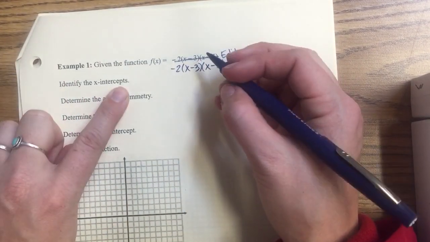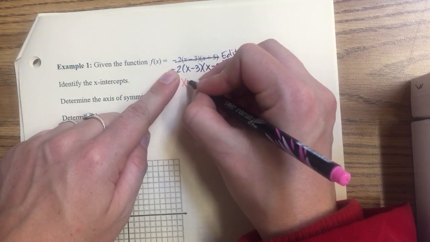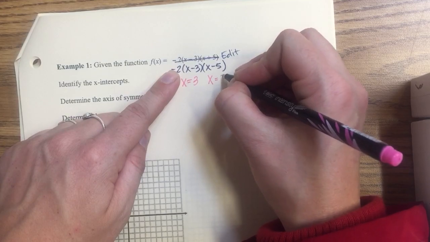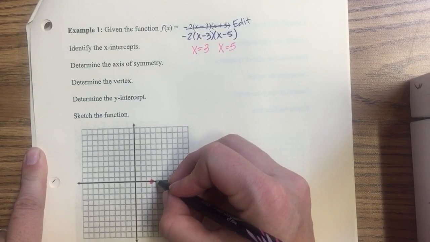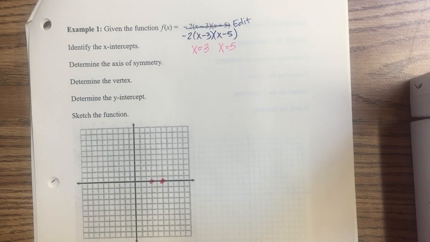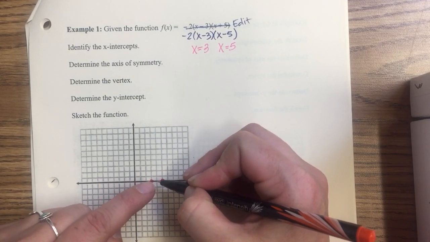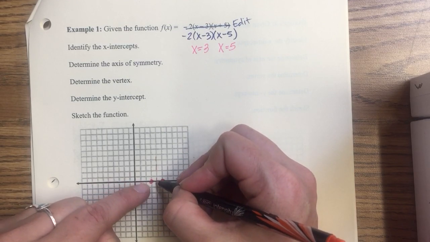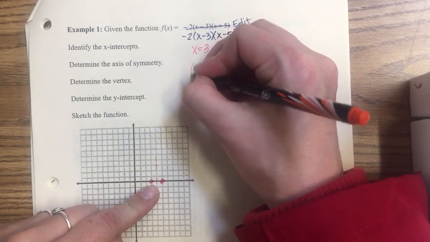So I'm going to identify the x-intercepts. If x is -3, that means that my intercept, when I take it out of the parentheses, will be a +3, and this will be a +5. I'm going to plot those points, so I put a dot on +3 and +5. Now to find the vertex, or the axis of symmetry, it has to be in the middle of these two points. So when I check the middle, that middle number is a +4 because it's 1, 2, 3, 4.